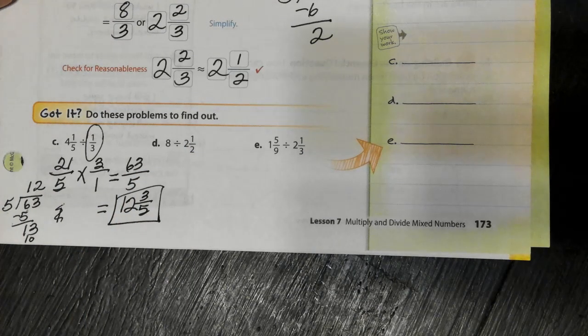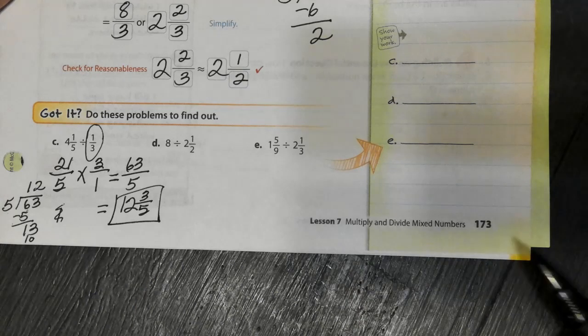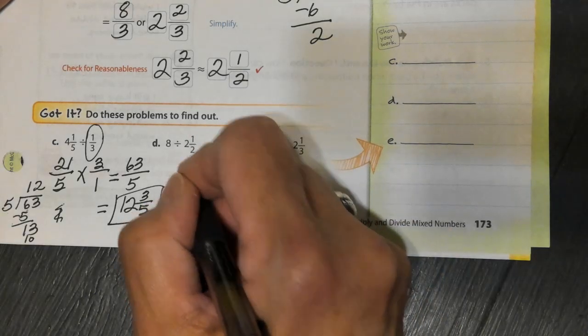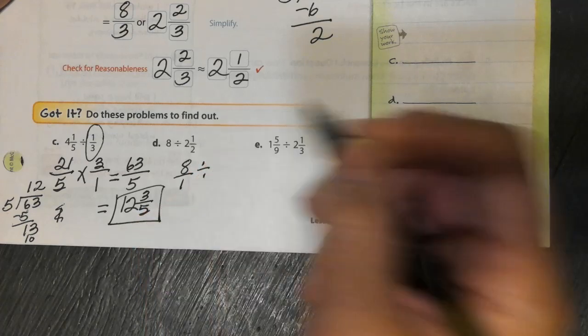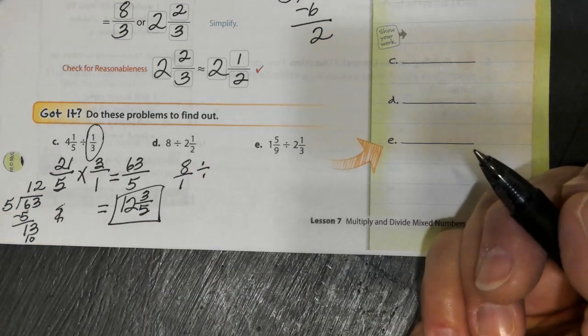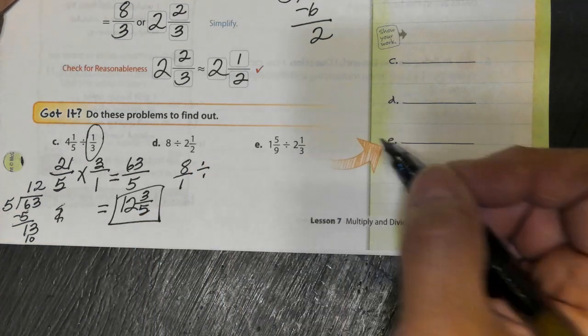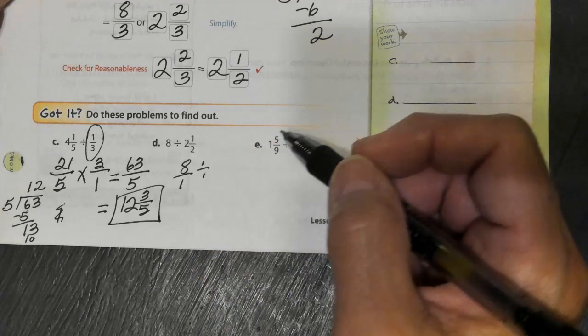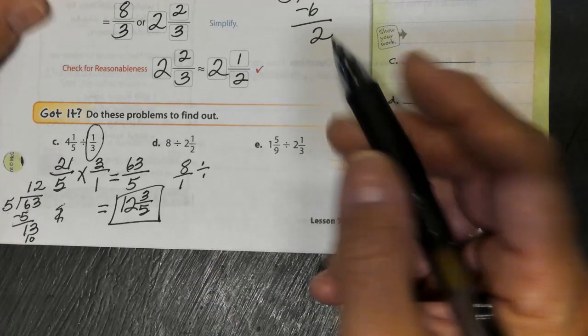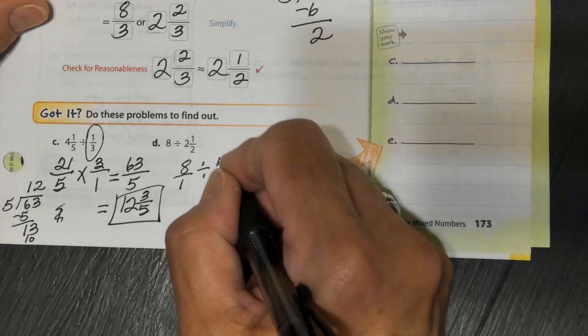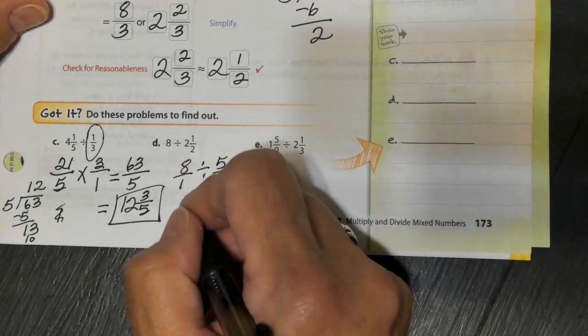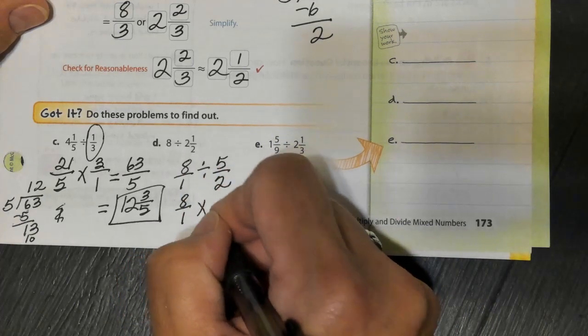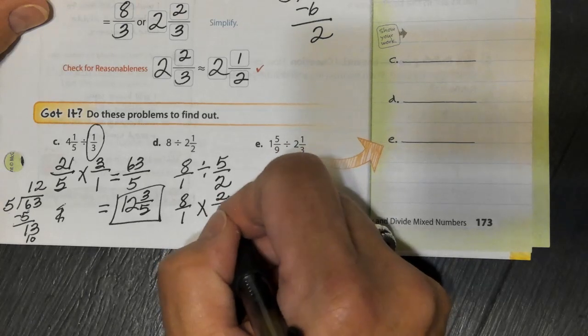Okay, now on letter D, we have 8 divided by 2 1/2. 8/1. I'm going to keep the division symbol because we've got to get our improper fractions for both of those terms. So 2 1/2. 2 times 2 would be 4, plus 1 would be 5, so that would be 5/2. And then we multiply by the reciprocal.